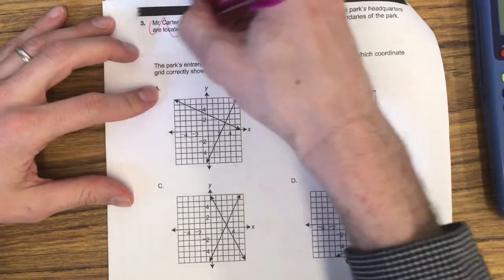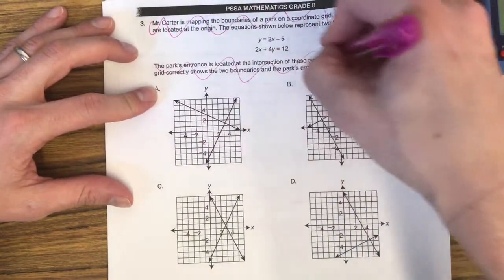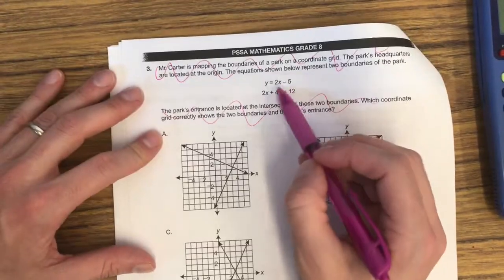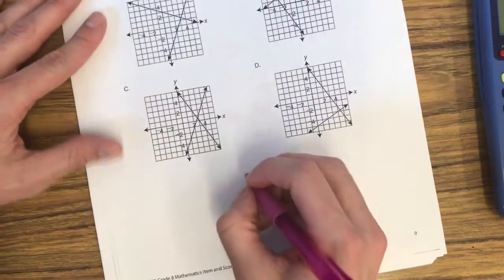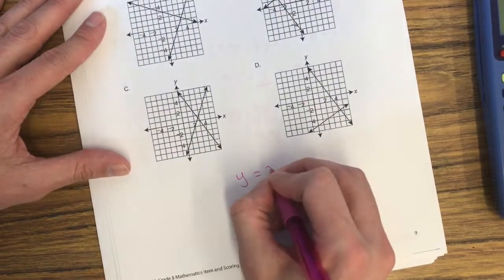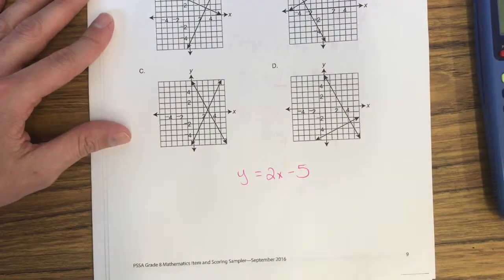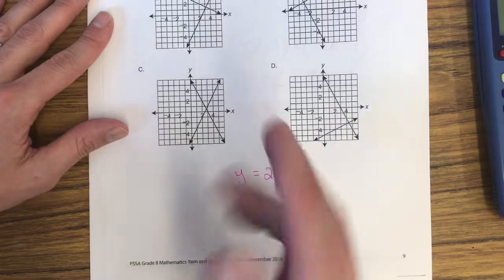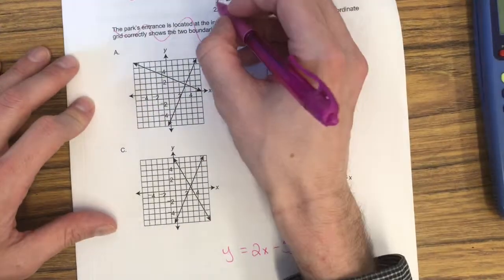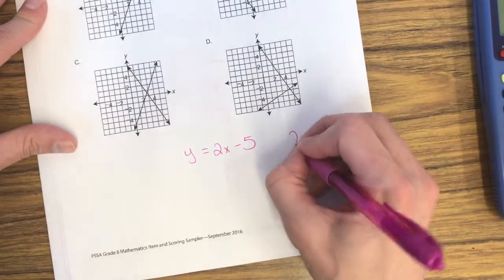All of this means nothing. All we care about is graphing these two equations. So here's the top equation, y equals 2x minus 5. I can graph that right now, nothing to it. The bottom equation, however, is not graphable, so not yet at least.